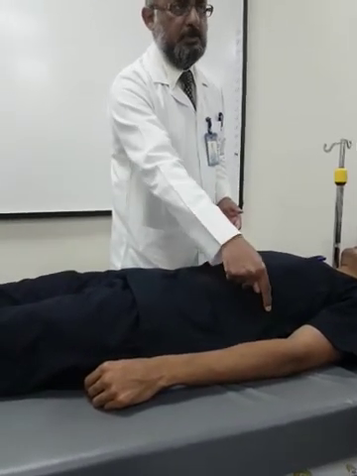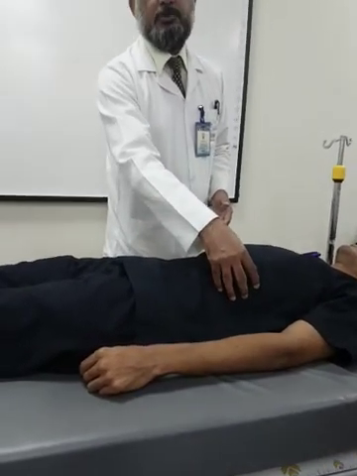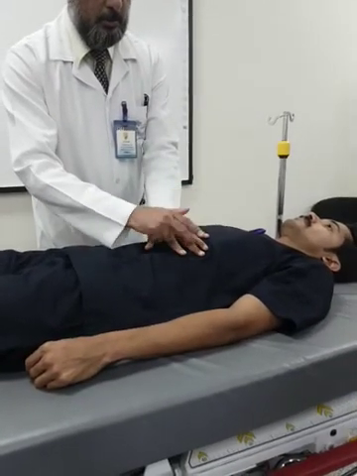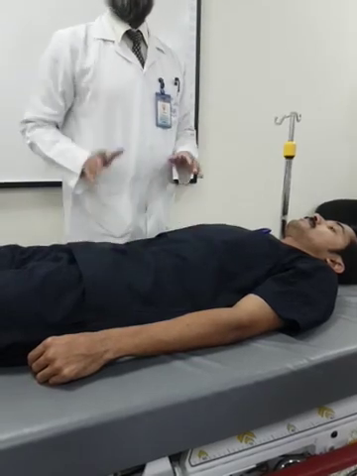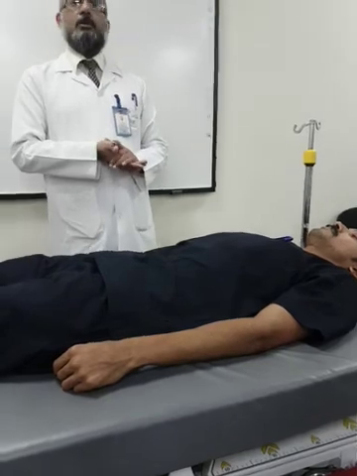The roof is the sixth rib, and the lateral boundary is the anterior axillary line. This triangular area should be resonant if there is no spleen in it. I will percuss from medial to lateral. It's resonant. If it's resonant, I can safely say there is no spleen. If it is dull, I cannot say there is a spleen.